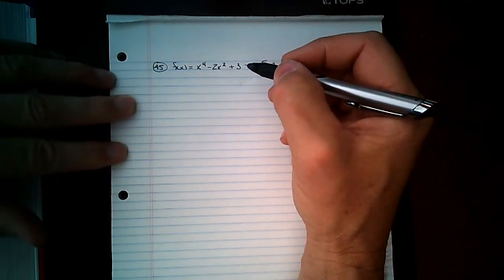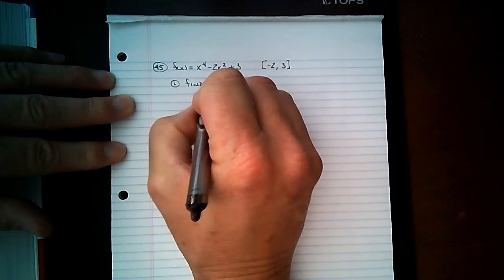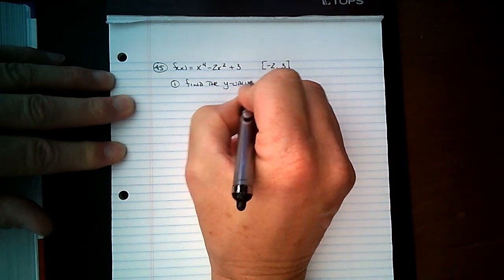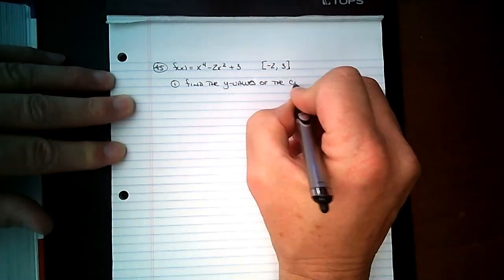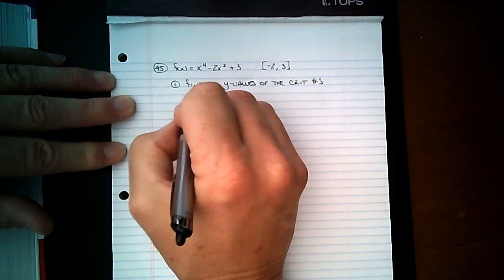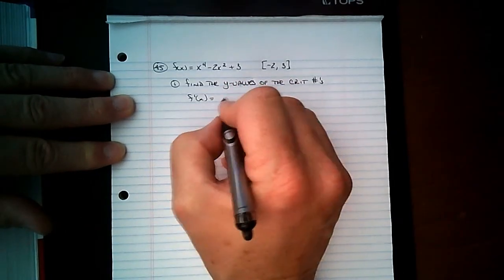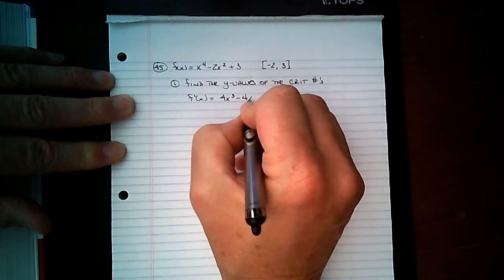So what do we start with? Well, we start with finding the critical numbers. That was step 1, right? Step 1 was to find the y values of the critical numbers. So before we can do that, we need the critical numbers. f prime of x is going to be 4x cubed minus 4x, right?